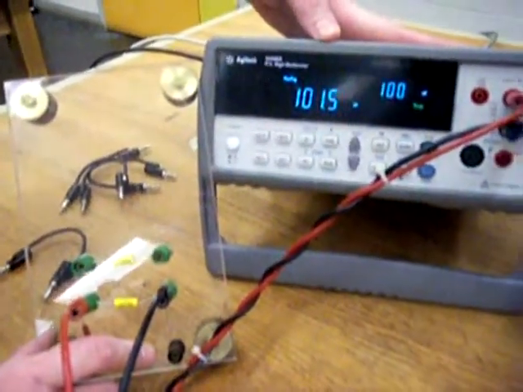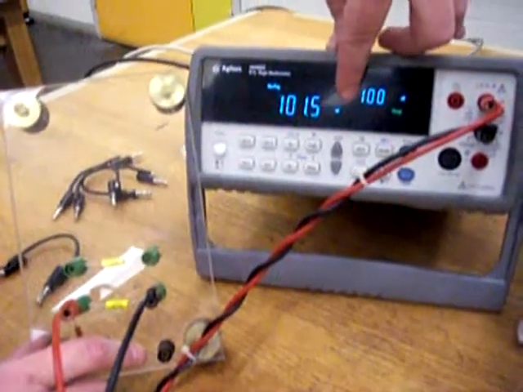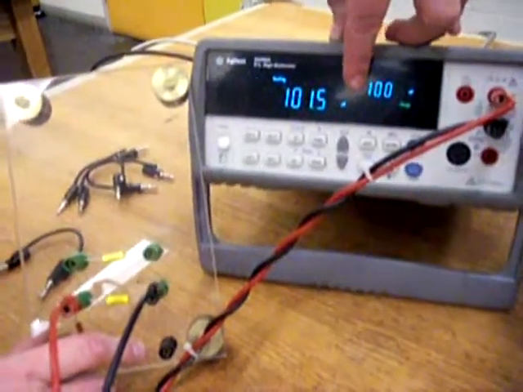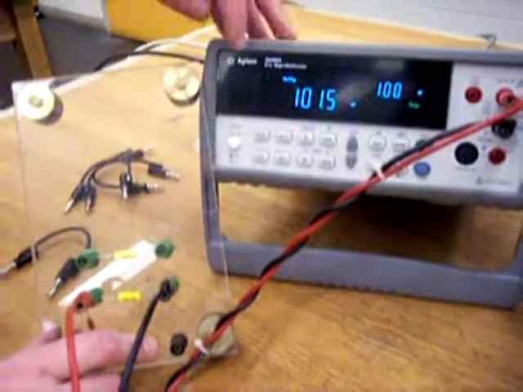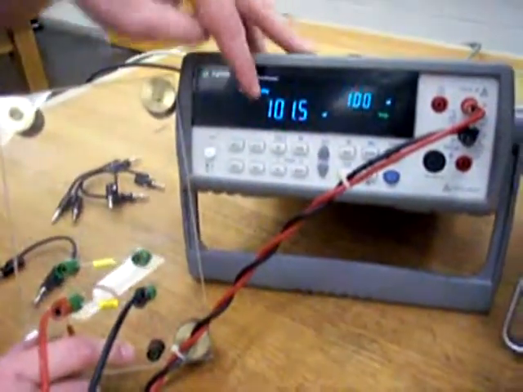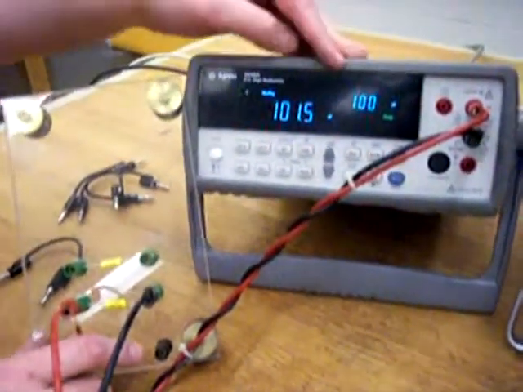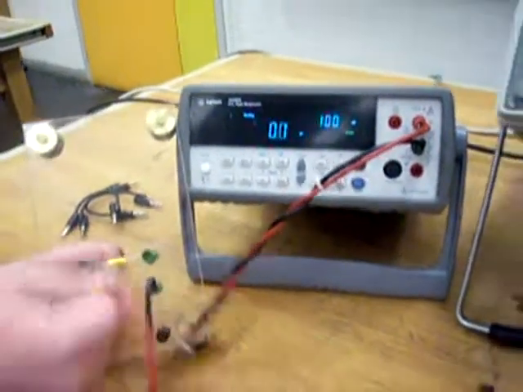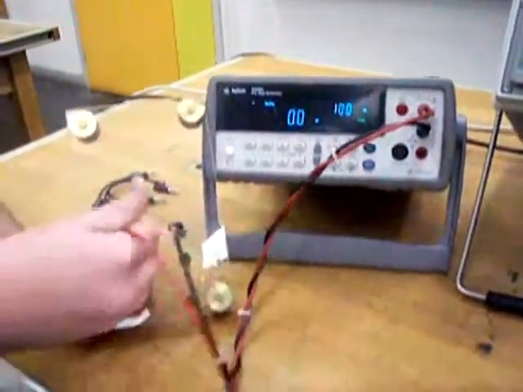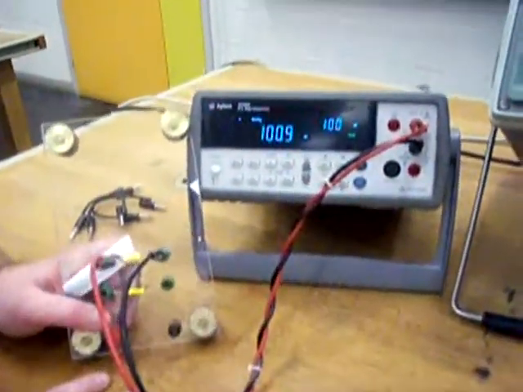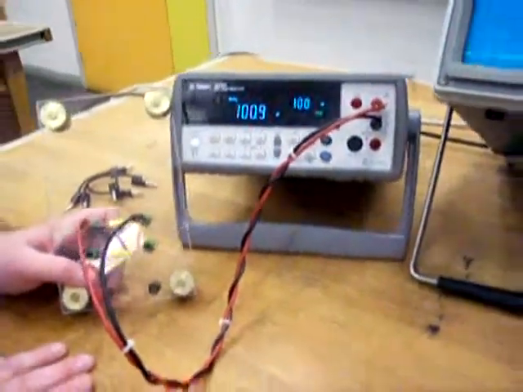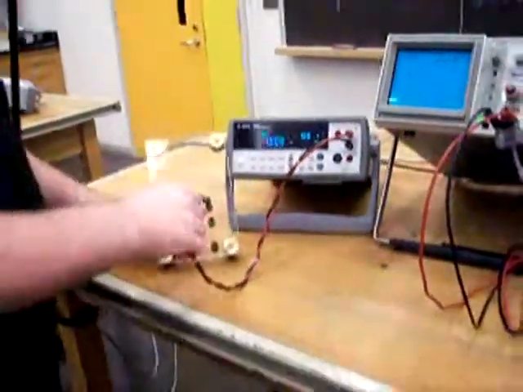There will now be 4 pieces of data, but notice that the scale changed to nanofarads. So if you're going to read this in microfarads, this would be 0.1015 microfarads. Be careful of that. Then do the same with the other capacitor, and you can see they're around the same.